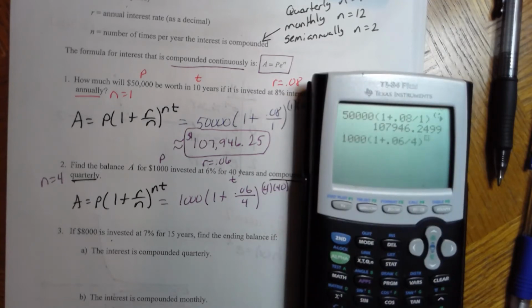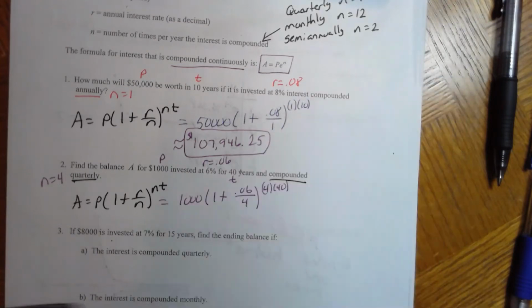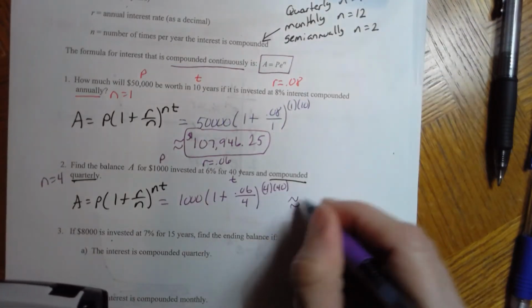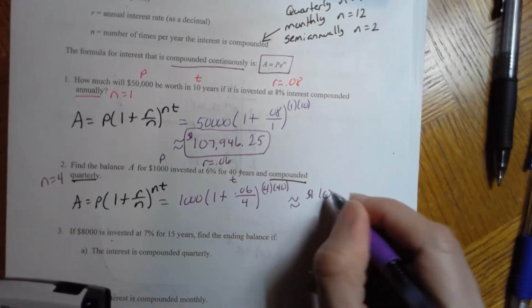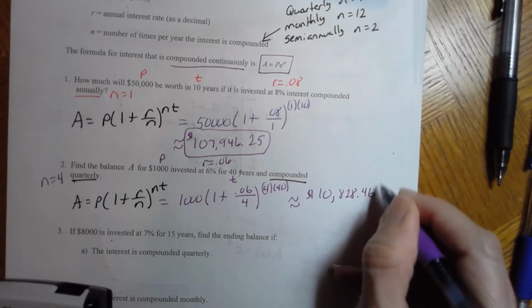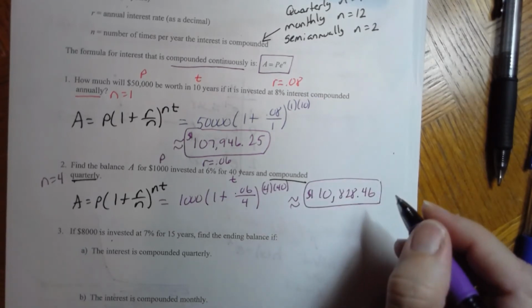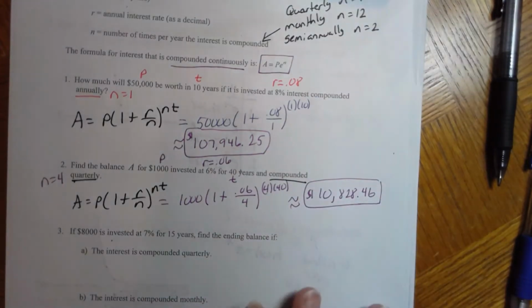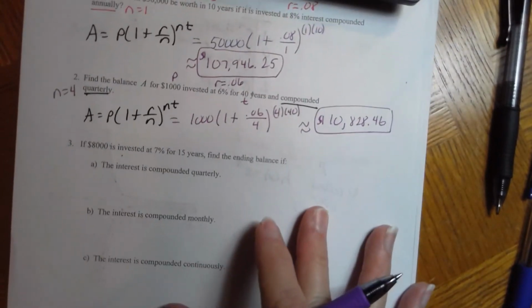Raised to the, and then 4 times 40 is 160. Again, you can just do 4 times 40 if your calculator keeps it all as an exponent. If it doesn't, make sure you use parentheses. So we're going to end up with $10,828.46. So approximately $10,828.46. So I'm going to let you try 3A, B, and C.